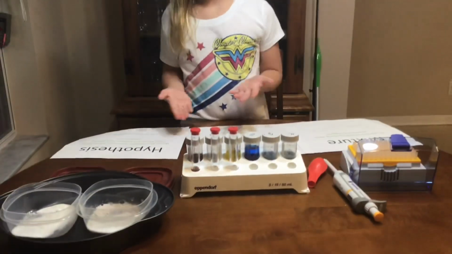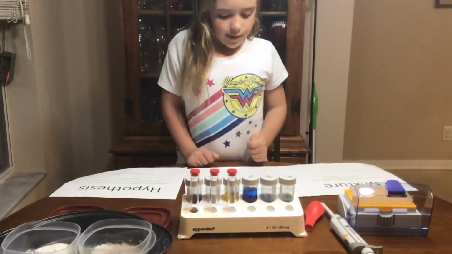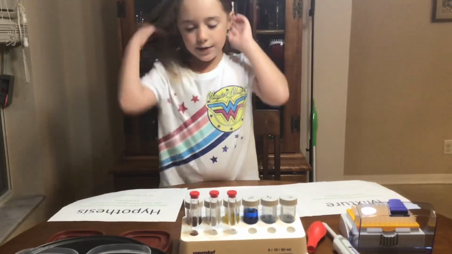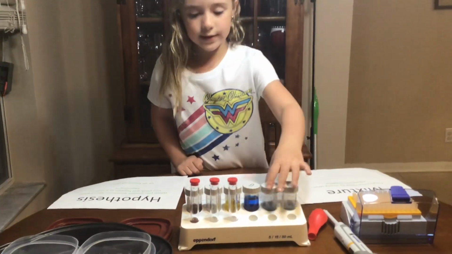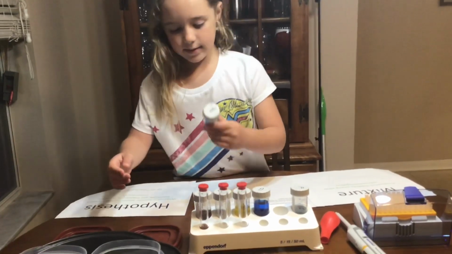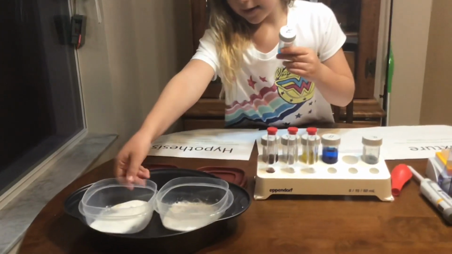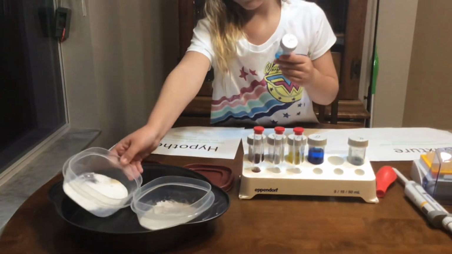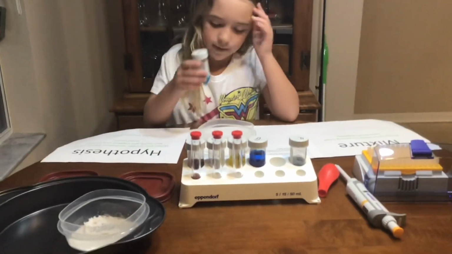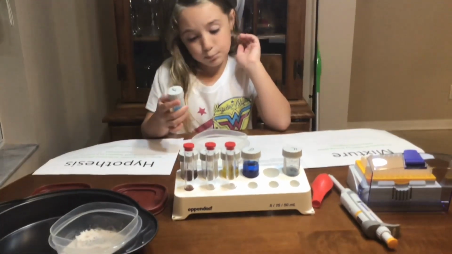So we're going to do both. So first it is E and A2. So let's take E and let's take A2. And my hypothesis is that it might probably turn blue.